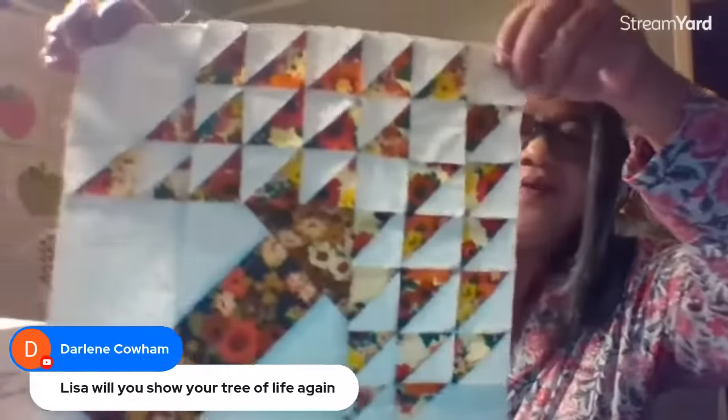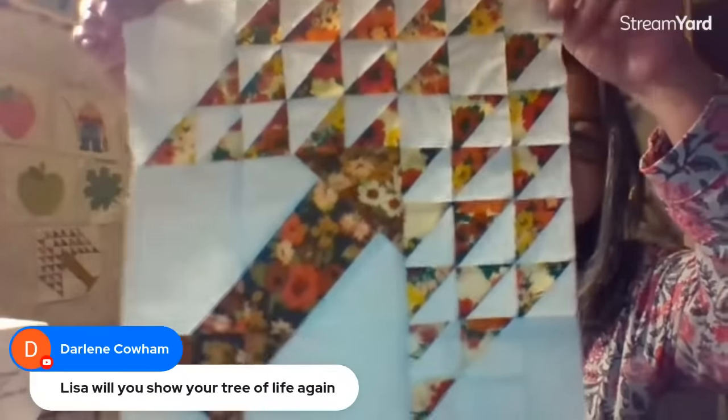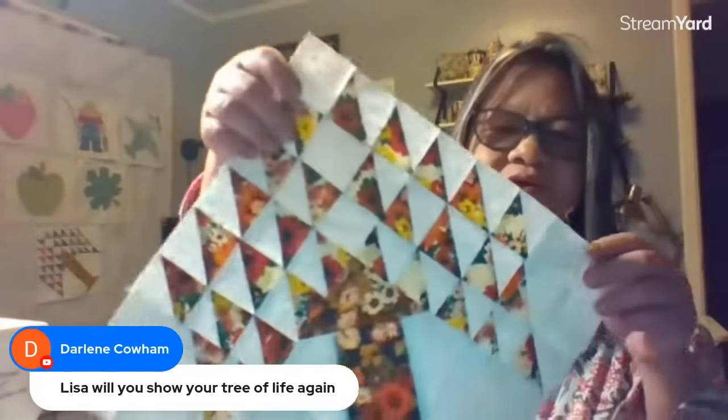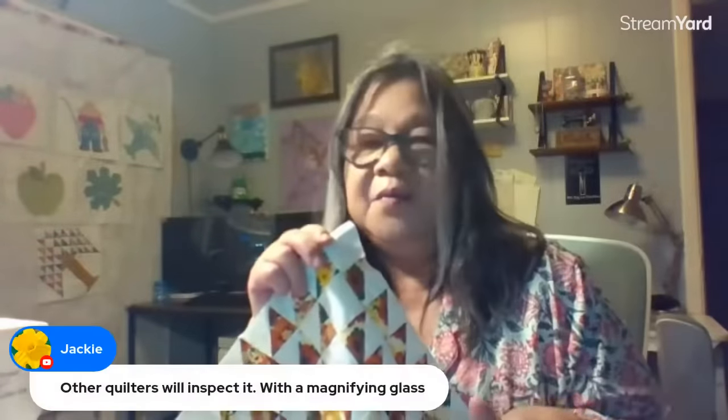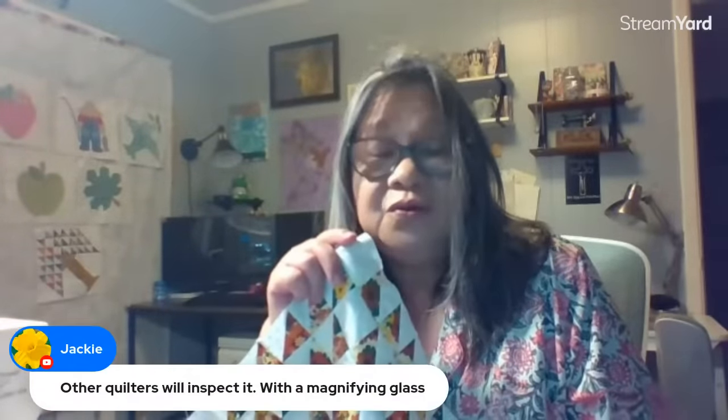So it went from a throw to a baby blanket. But by the time I got that blanket done, I knew how to square the blocks after a few more videos. So, darling, that's the tree of life, and that's what the block will look like, and if you want to put it on point, it's going to look like this.